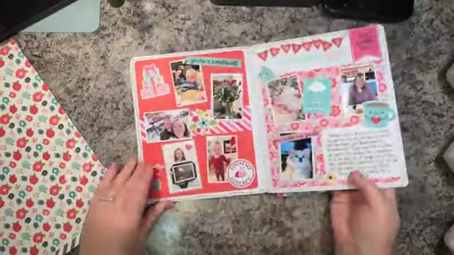Oh, this one I printed out has two photos in the one slot because I had made it previously for my regular journal. So I just printed it.